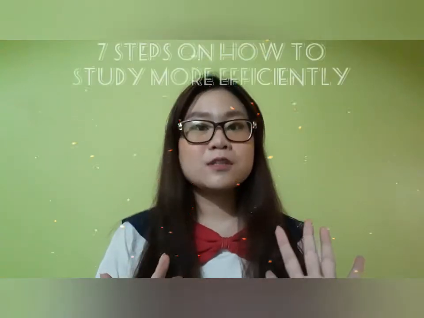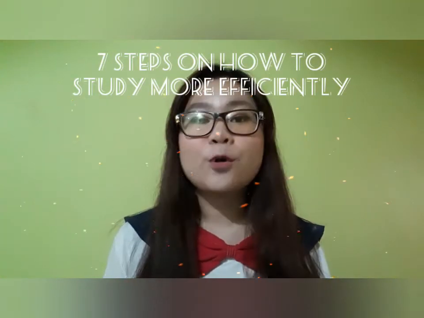Today we will be talking about 7 steps on how to be able to study more efficiently. So you may be preparing for some sort of exam or a quiz or perhaps a college entrance test or high school entrance test, school entrance test, whatever that may be. But nevertheless, you came to the right place.